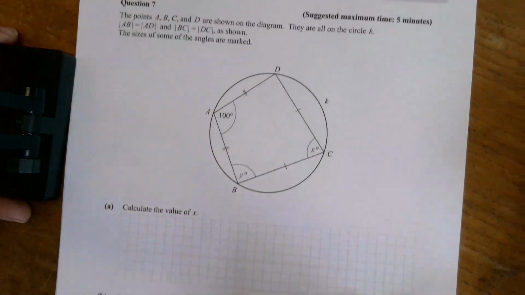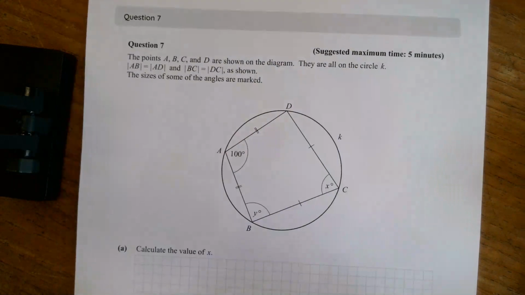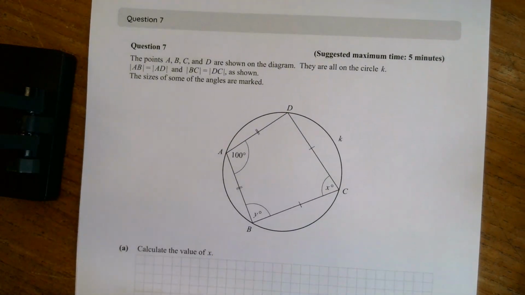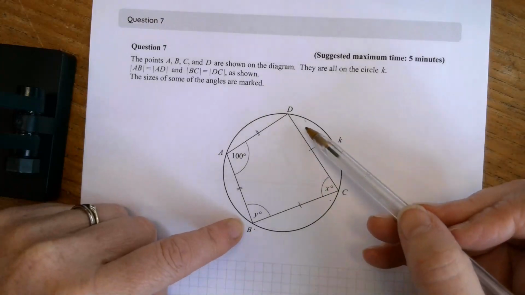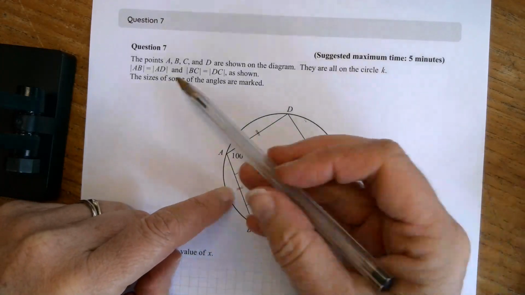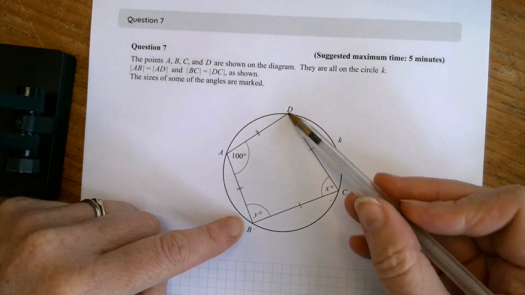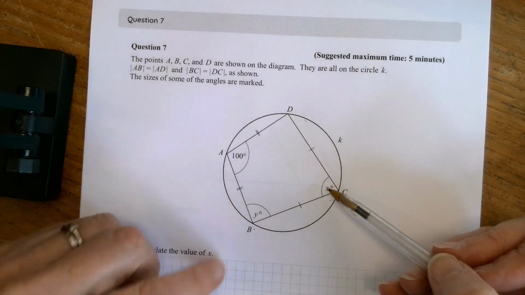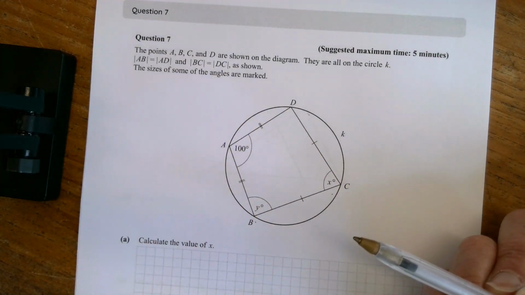Okay, here we are, a bit more circle geometry, so let's deal with this, and we're nearly done. We've got a bit of triangle ratios to do after this. The points A, B, C, D are shown on the diagram. They're all on the circle K. AB is equal to AD, and BC is equal to DC. The size of some of the angles are marked. That's 100.